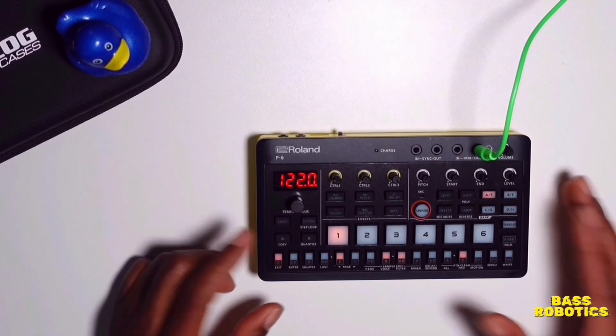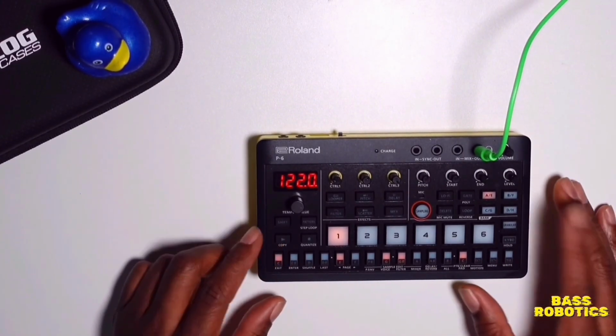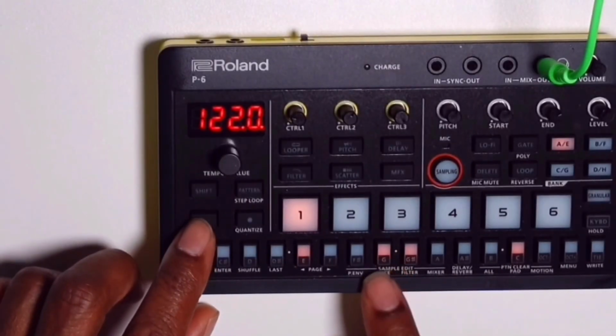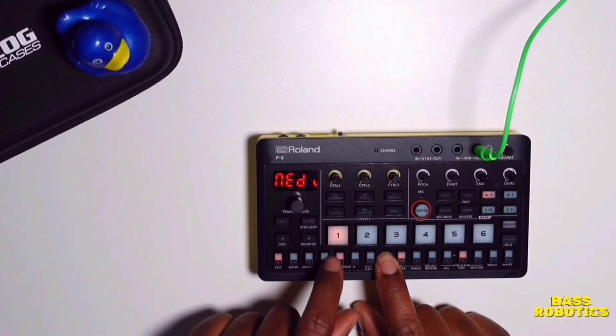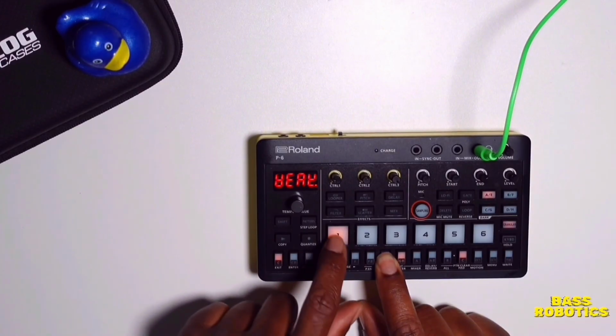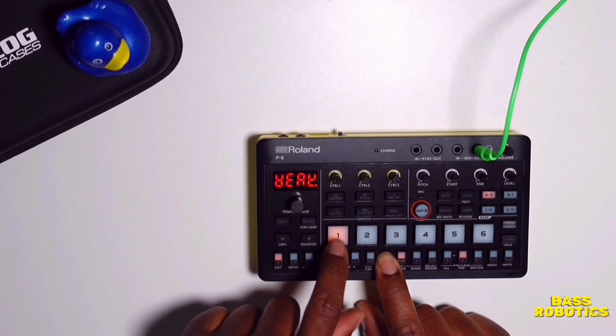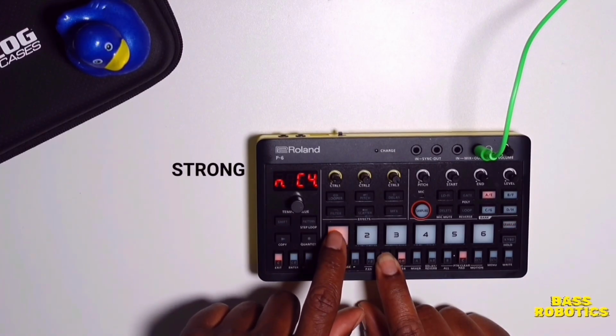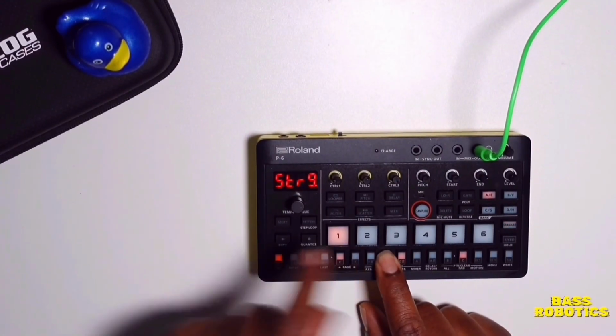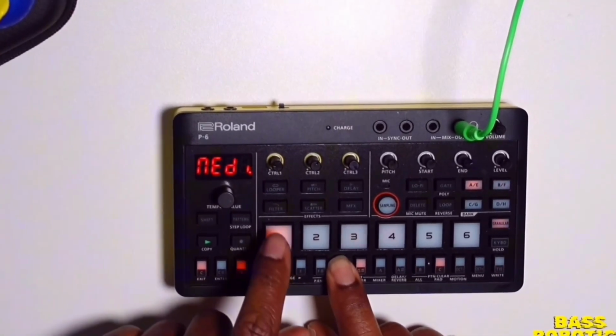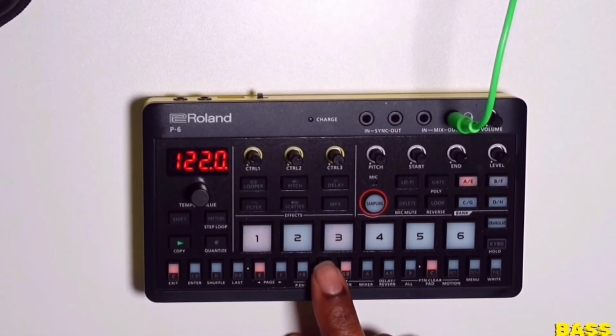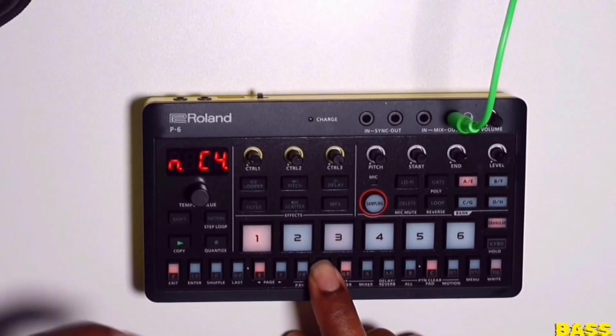So let's say I want to change the volume of the double kick. I'm going to hold that step and I'm going to hit the pad. And as I hit the pad, you'll see different levels. So here you have weak, medium, strong. Let's see what that sounds like while I'm doing it. Medium. Weak. You see, it just sounds a little cleaner now. Now it's back to strong.